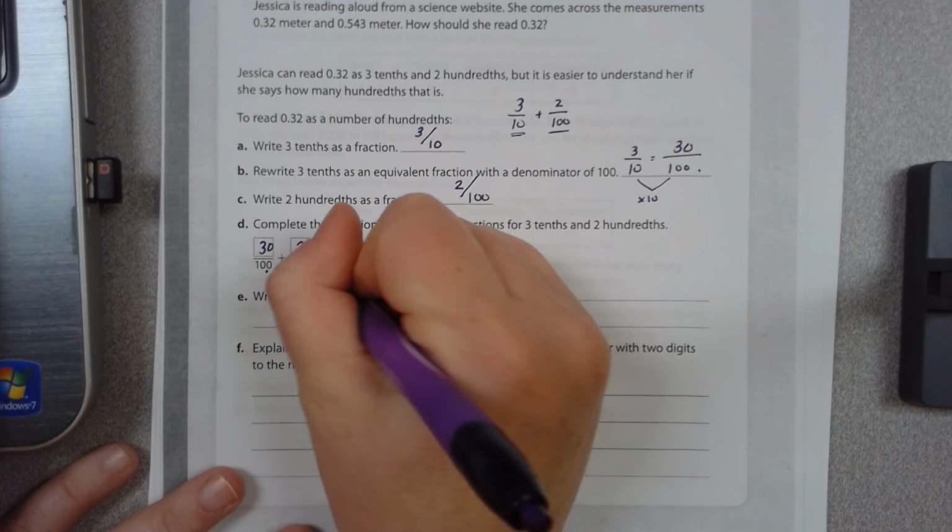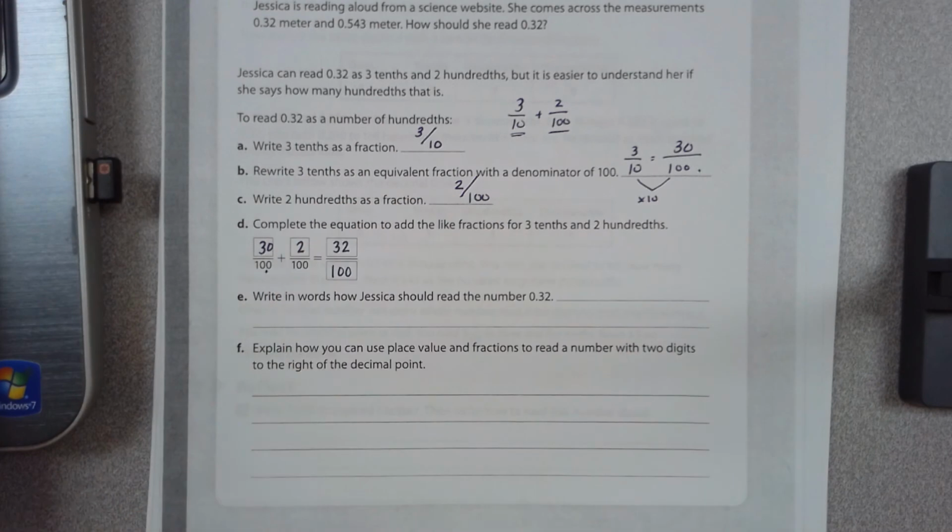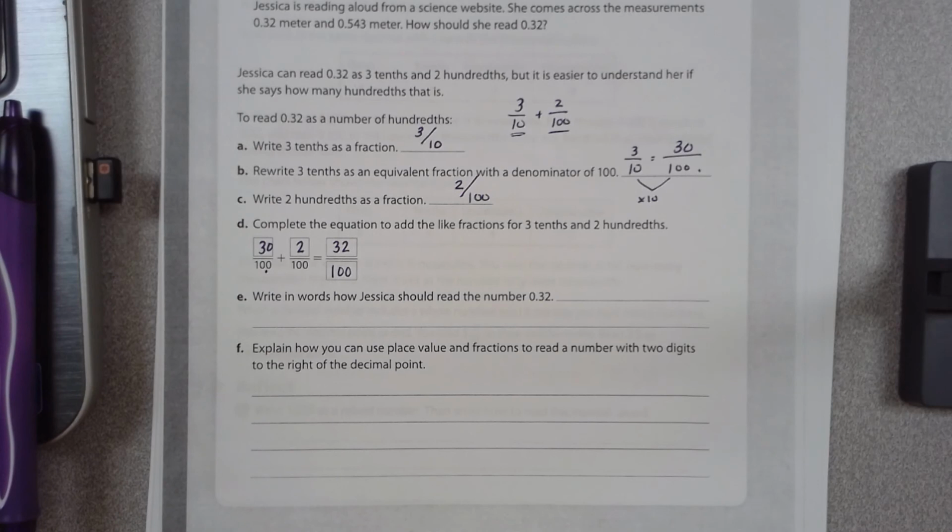And these 100s just move on over. You do not say 100 plus 100 is 200. That's only with fractions.